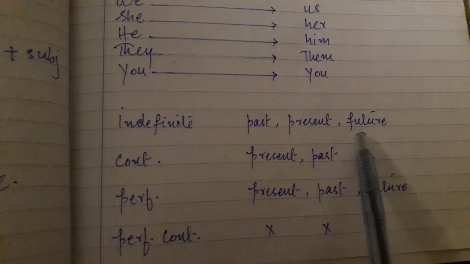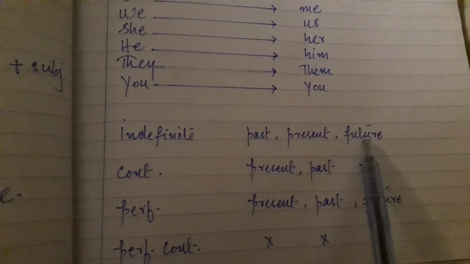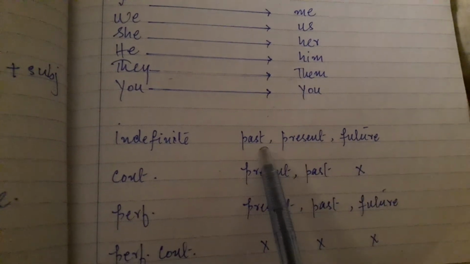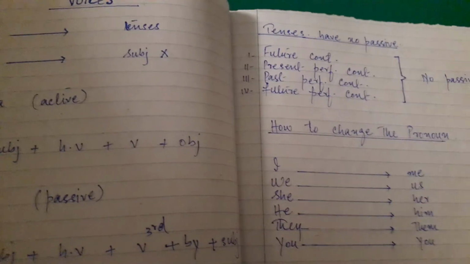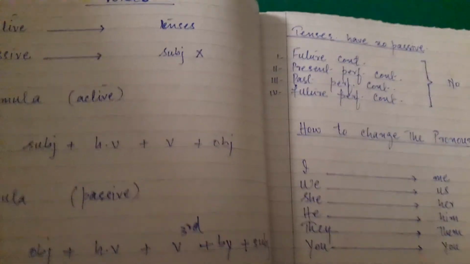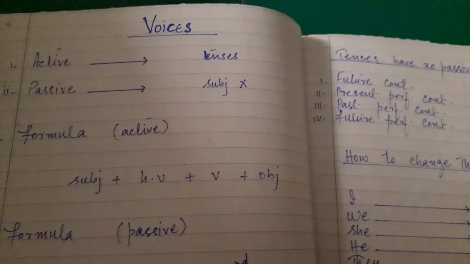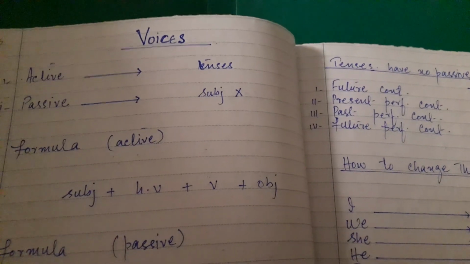Okay, so it means we have to do 8 tenses' sentences into passive voice: 3 indefinite, 2 continuous, and 3 perfect. This means 3, 3 is 6, and 2 is 8. 8 tenses we will do active into passive. Clear? So this is all about the brief explanation, a review about the rules of voices, and in the next video I'll tell you the further information about the voices.